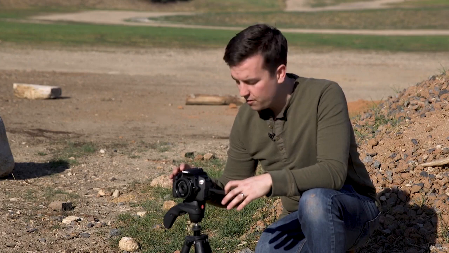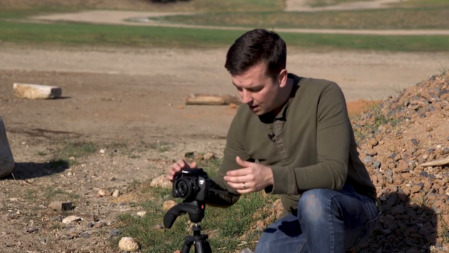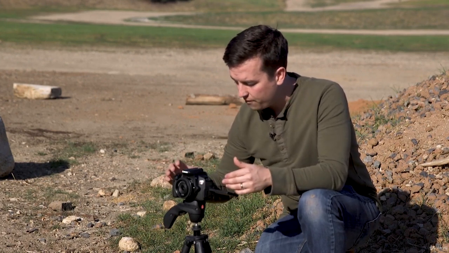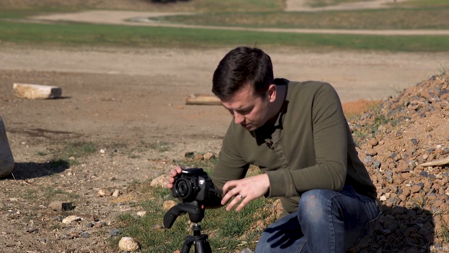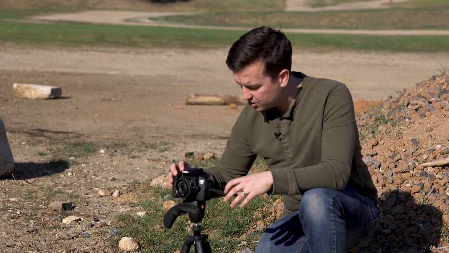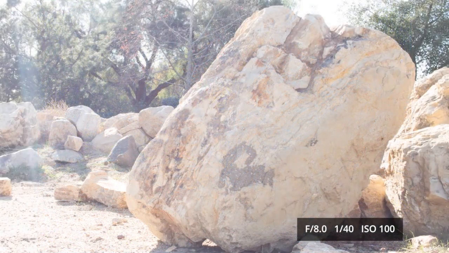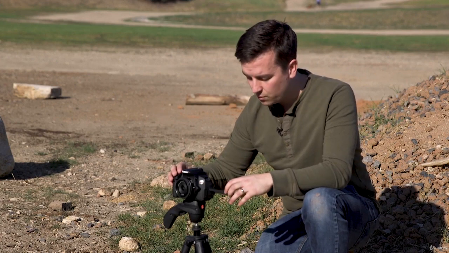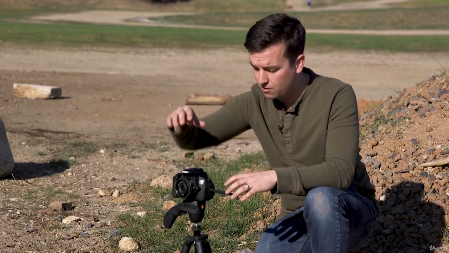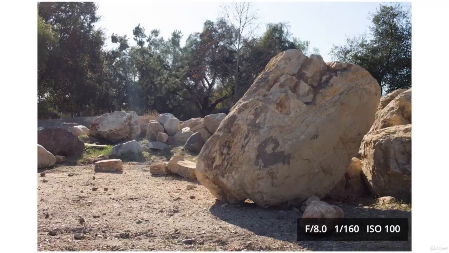I'm at an f8.0, so I have a little bit of depth. I'm at an ISO 100 and I'm at 1/40th of a second shutter speed. I'm gonna take this shot. All right, so that is exposed to the shadow of the rock, so I can see all of those details. I'm gonna drop down my shutter to 1/60th of a second to expose for the ground and the background.